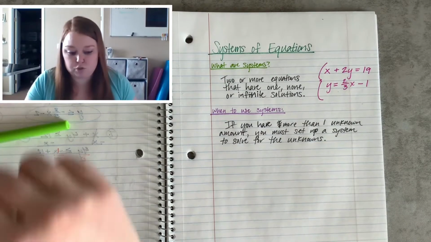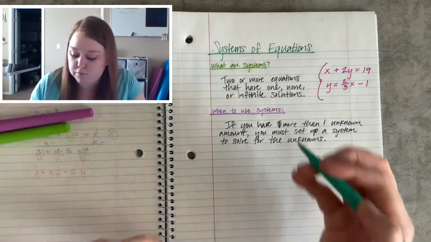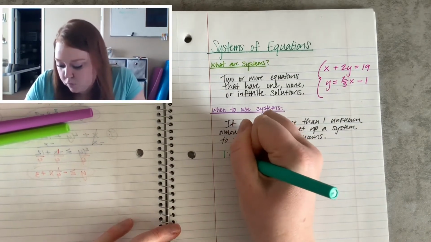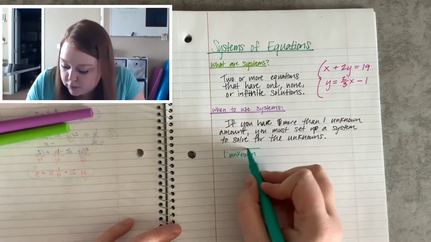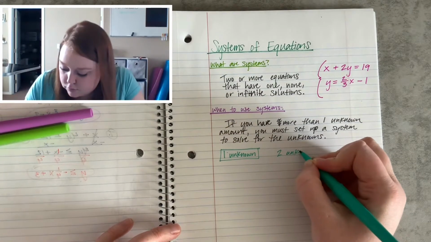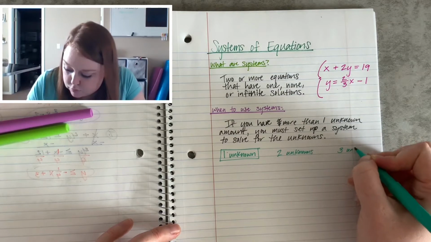So I'm going to show you just kind of what I mean by unknown things. We'll do examples. If you have one unknown amount, I'll show you what that looks like. Two unknowns, and we'll do three unknowns.